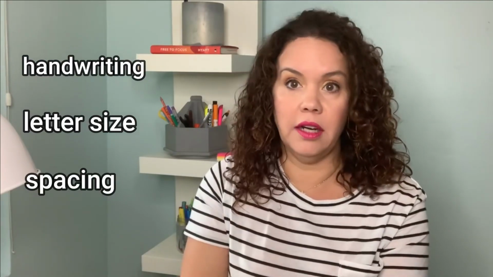This is a great way to have them realize that handwriting is not something we do only during handwriting class, during a handwriting worksheet. Handwriting, letter size, and spacing are things that we need to include in our everyday life and our everyday writing. And honestly, all the research shows that is the best way to practice it, is to actually embed it and not keep it separate from a handwriting class.